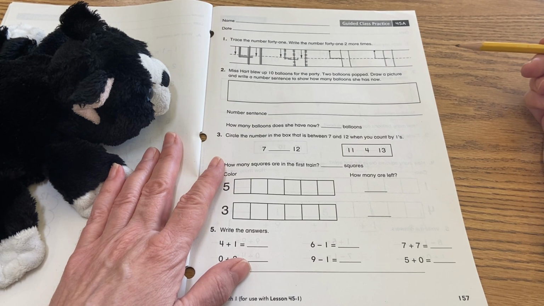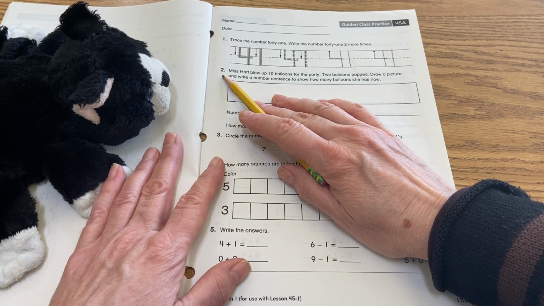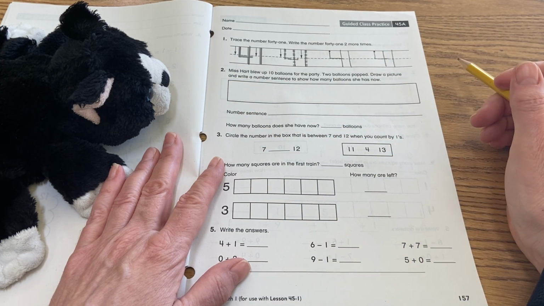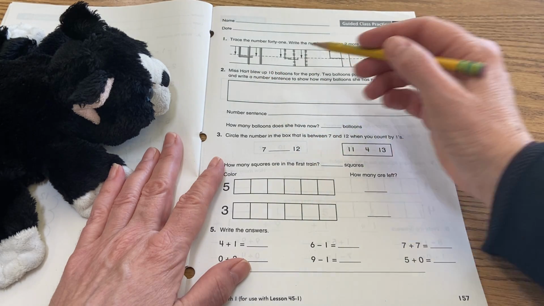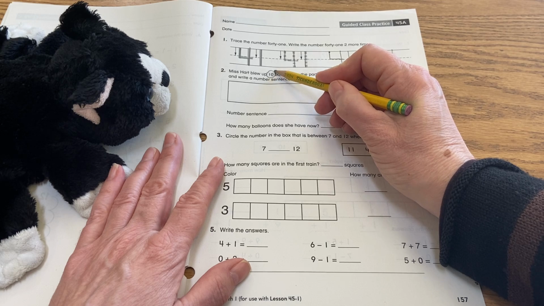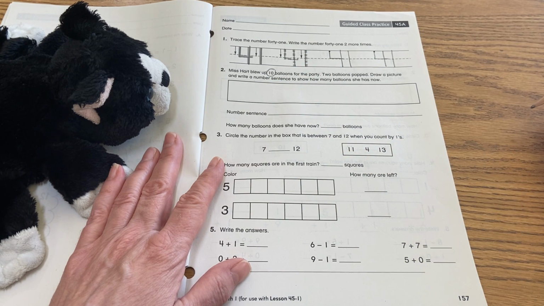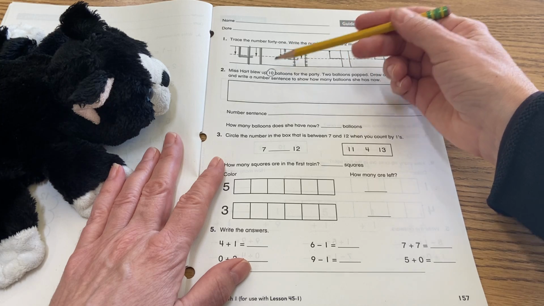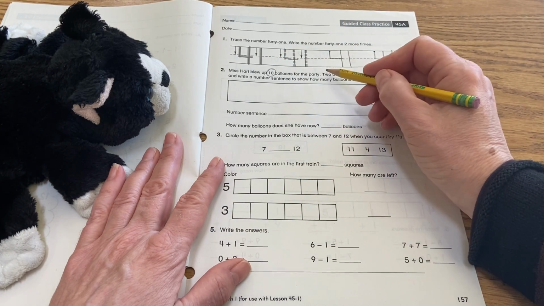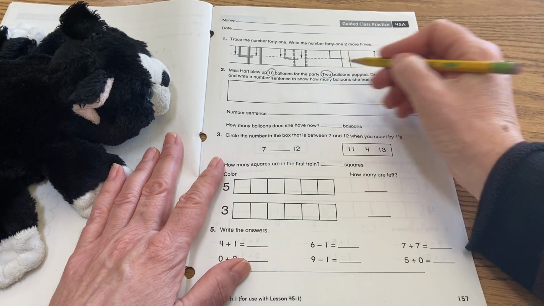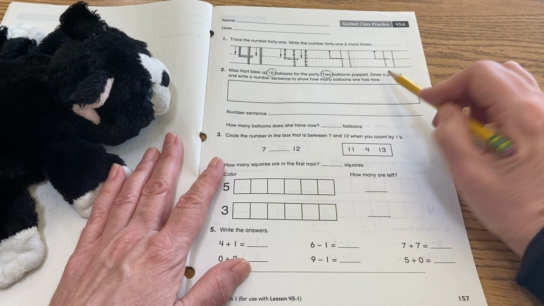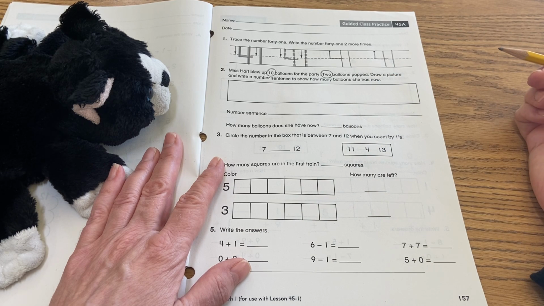Okay. So I'm going to read number 2 for you. We're going to draw a picture to solve our math problem today. So Miss Hart blew up 10 balloons for the party. So I'm going to circle the number 10 right there. If you want to do that as well, you can go ahead and do that. For me, that's my data mining. I'm looking for important information in the number sentence. So Miss Hart blew up 10 balloons for the party. 2 balloons popped. So this word here, T-W-O, I haven't taught that to you yet, but that's the word 2 as in the number 2. 2 balloons popped. Draw a picture and write a number sentence to show how many balloons she has now.